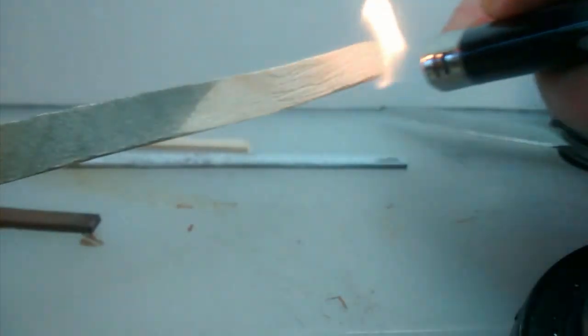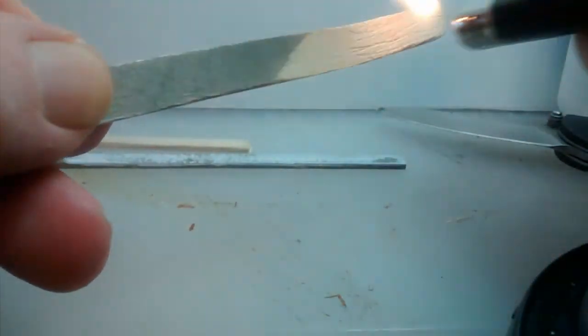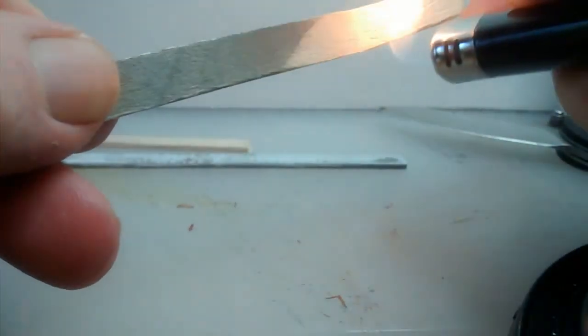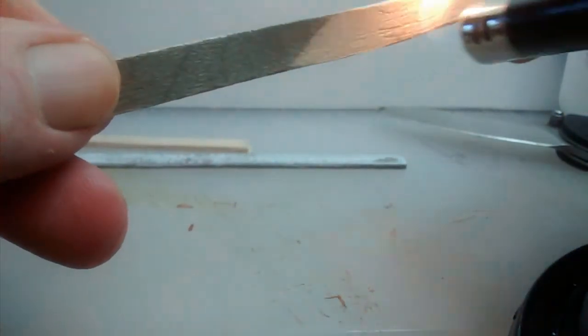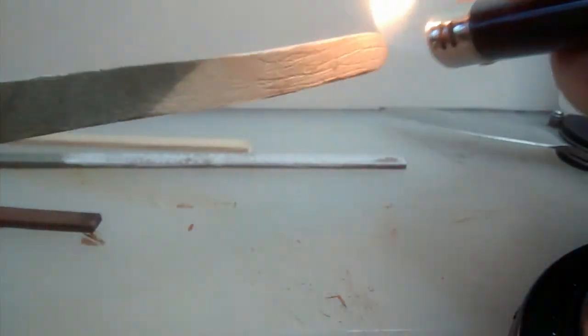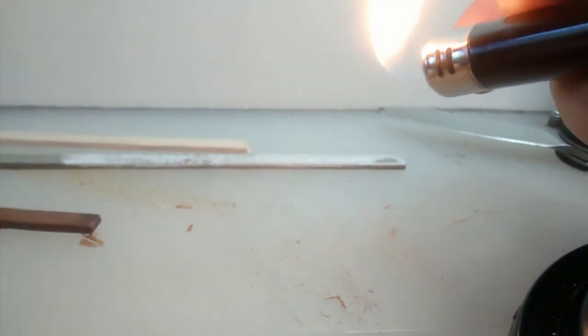And maybe you give a little flame brush across it without actually setting it on fire. See if we can do that. Maybe we'll hold it above the flame.